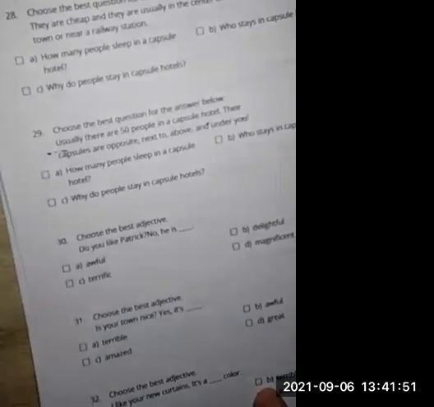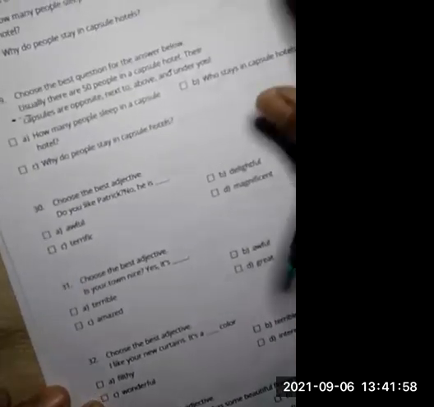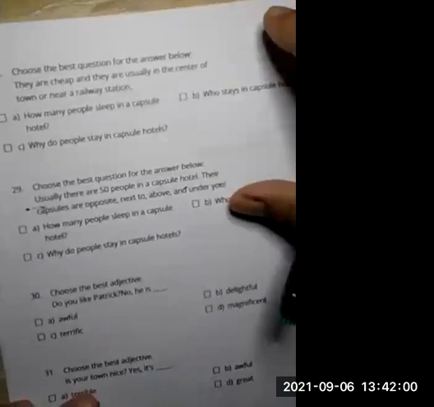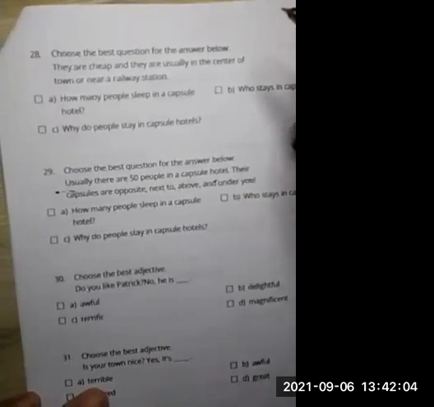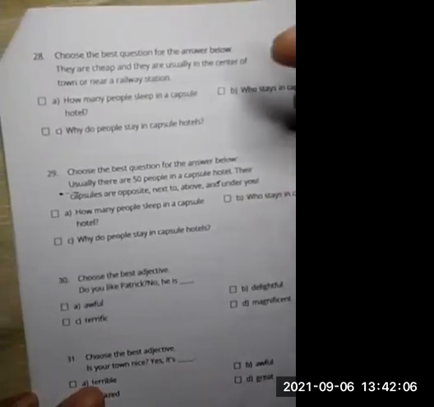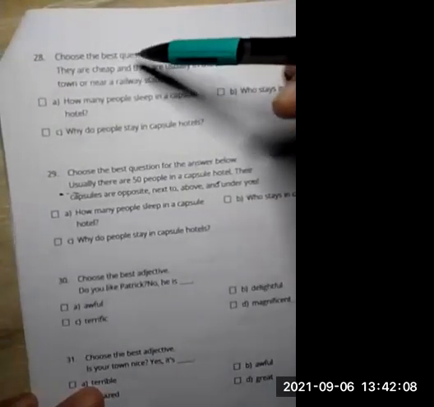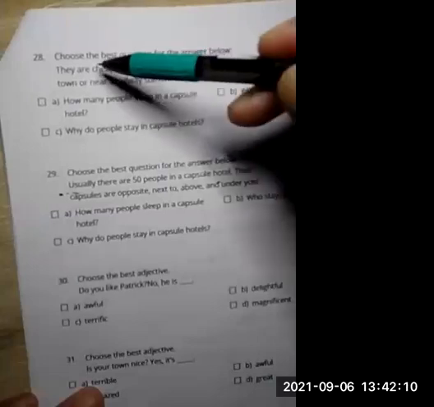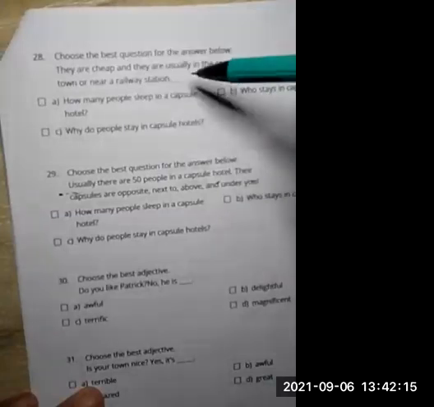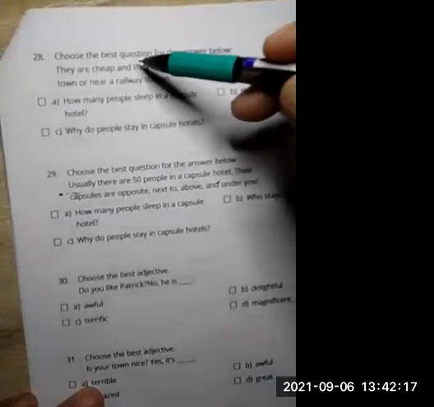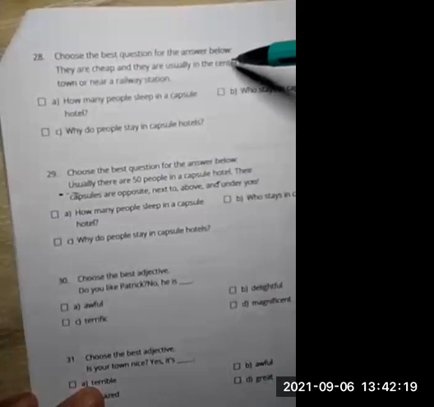Okay, here we go. Number 28. Am I still on camera? Sometimes I forget to look at the camera. Okay, here we go. Choose the best question. Again, best question. They are cheap and they are usually in the center of town or near a highway station. Those are reasons to choose them.